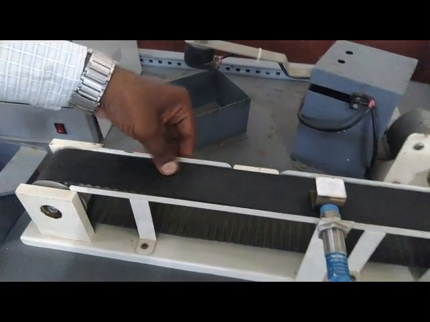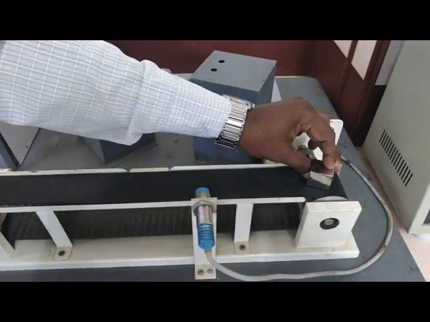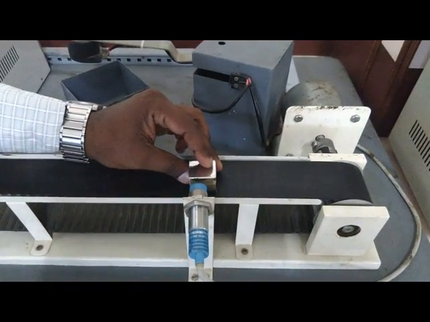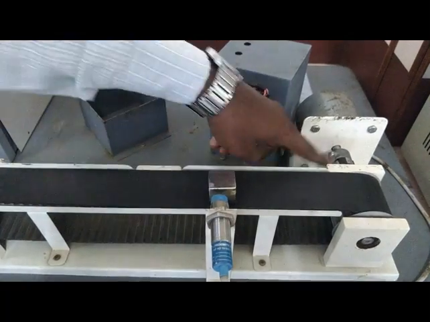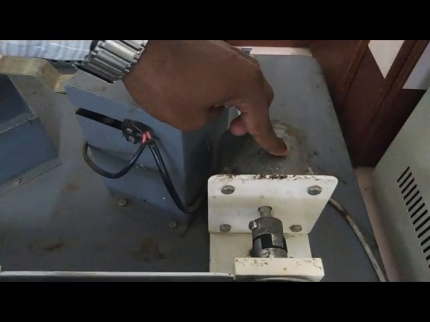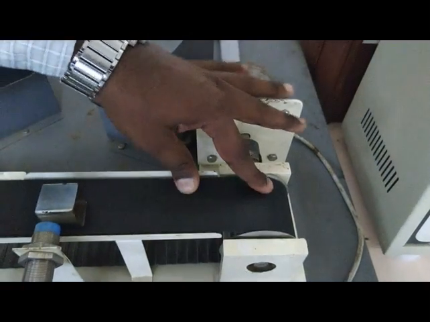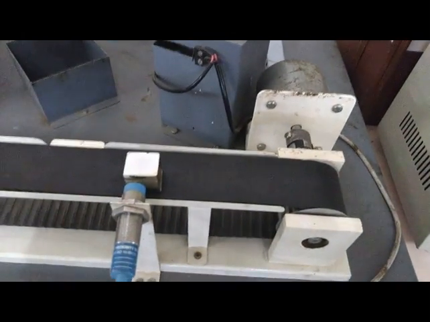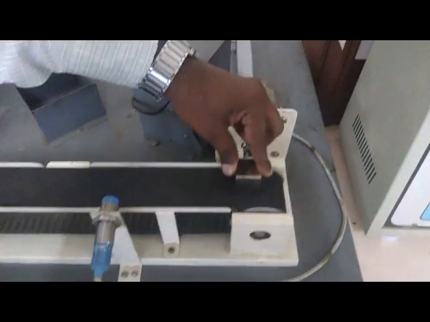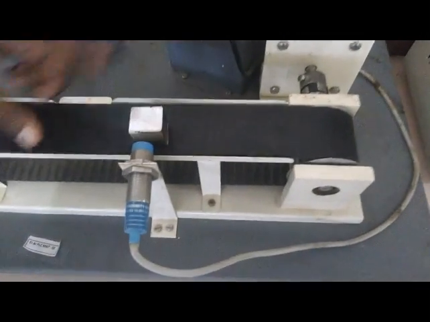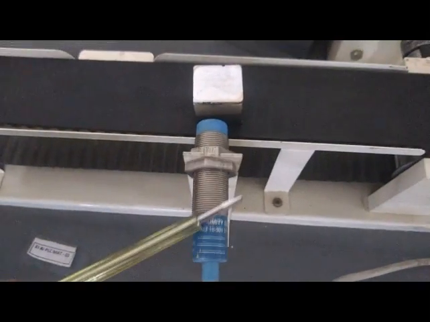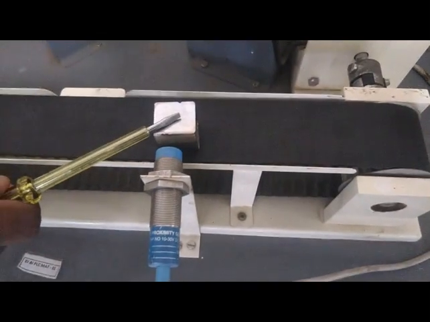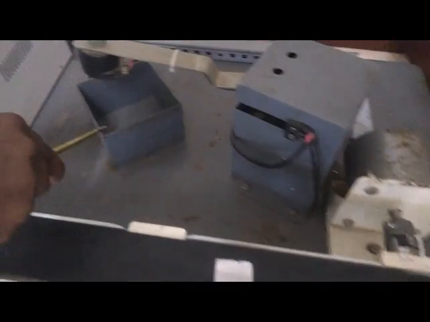Generally the conveyor will bring the material from one source, and when it reaches the appropriate position we should stop our conveyor. This conveyor belt is connected to the stepper motor. The stepper motor will help to run the conveyor. So the material will travel through the conveyor to the source point. When it reaches the source point, immediately the proximity sensor senses the material.